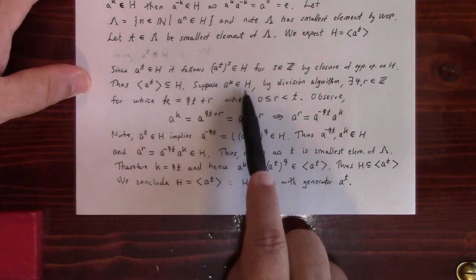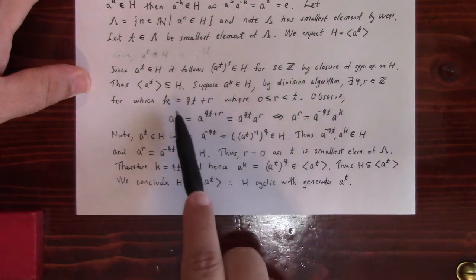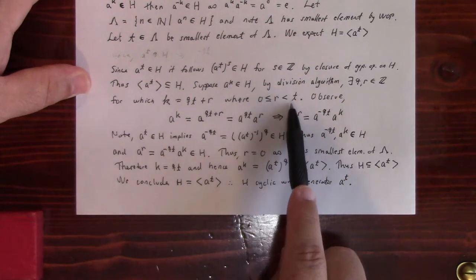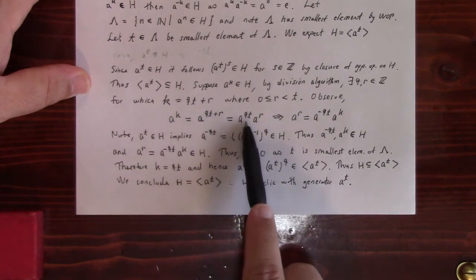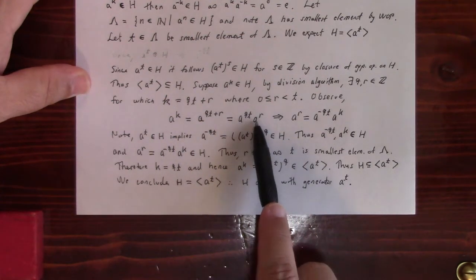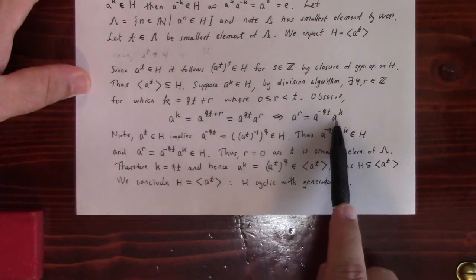Suppose a to the k is an element of H. By the division algorithm, there exist q and r in Z for which k is equal to qt plus r, where r is between 0 included and t not included. Observe that a to the power k is a to the qt plus r, which is a to the qt times a to the r by laws of exponents. This implies that a to the r is equal to a to the minus qt times a to the k.